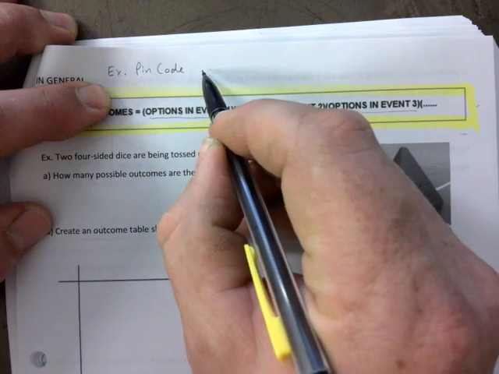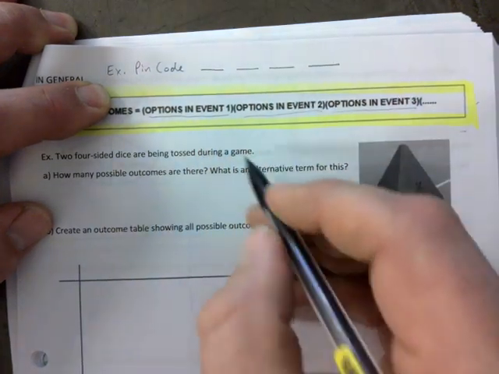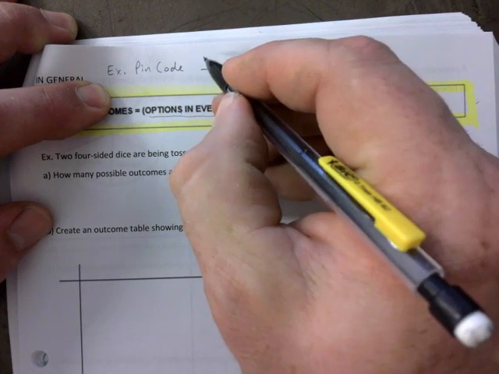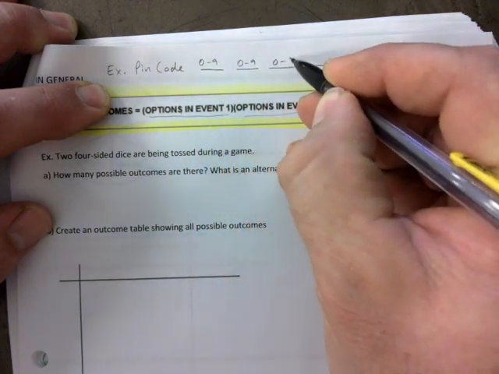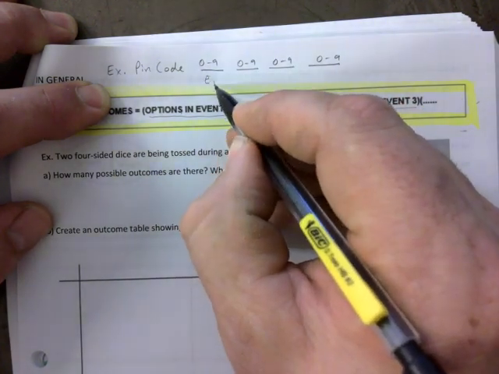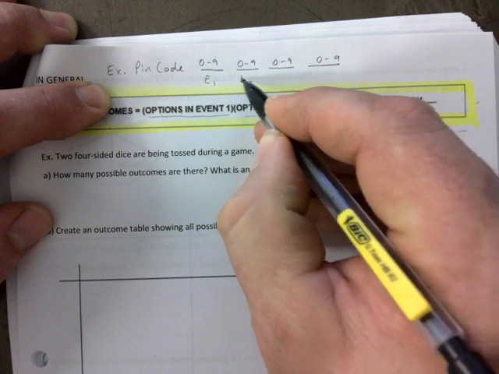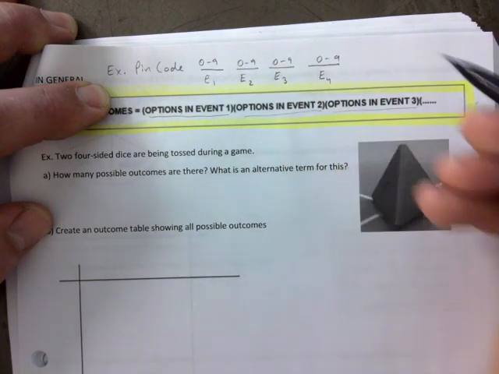You have 4 digits that you may use. So you can use 0 to 9 here, 0 to 9, 0 to 9, 0 to 9. This would be event number 1, event number 2, event number 3, event number 4.